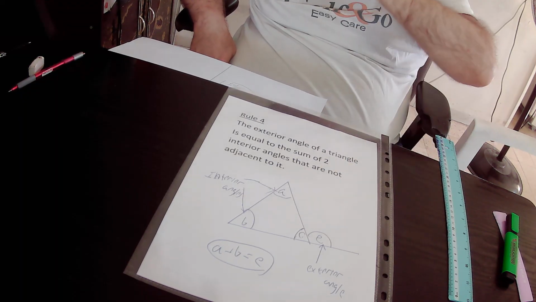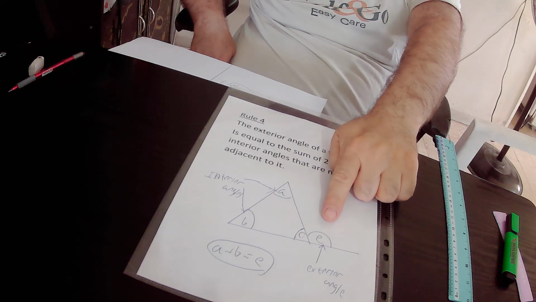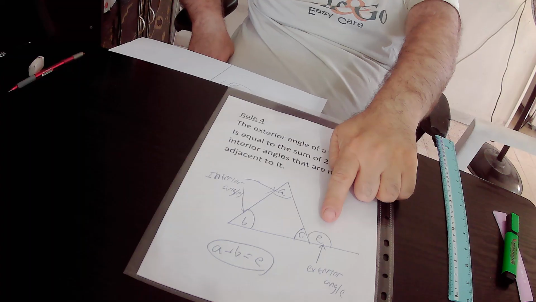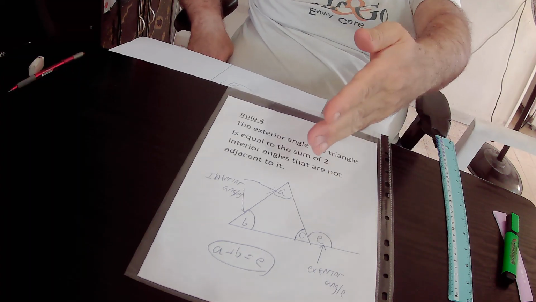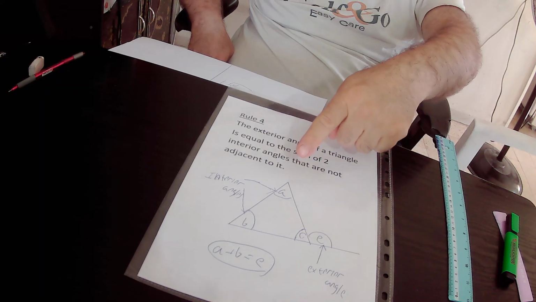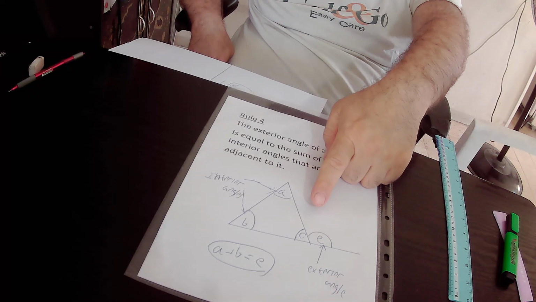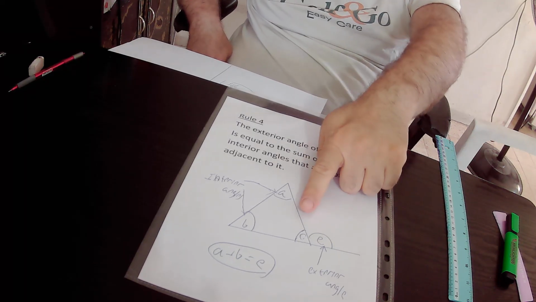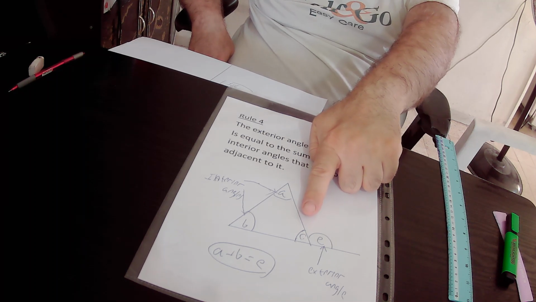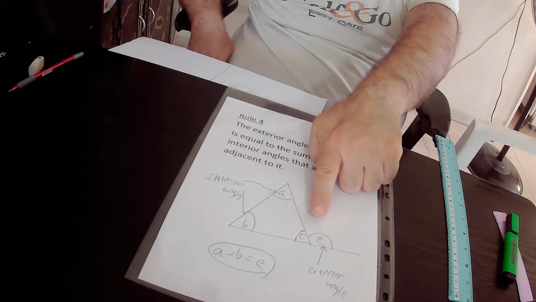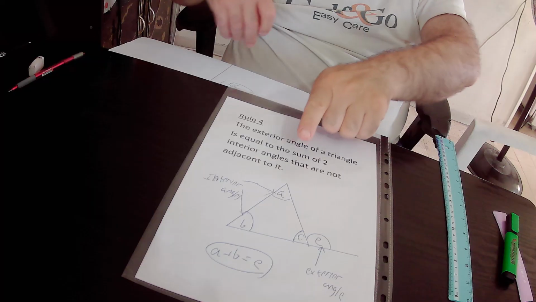angle of this triangle. According to this rule 4, the size of the exterior angle E is equal to the sum of the two interior angles that are not adjacent to it. So inside this triangle we have three angles, A, B and C. All those three angles are defined as the interior angles of this triangle. This is angle C, the interior angle of this triangle, but angle C is adjacent to angle E, and the two other angles that are not adjacent to angle E are A and B.